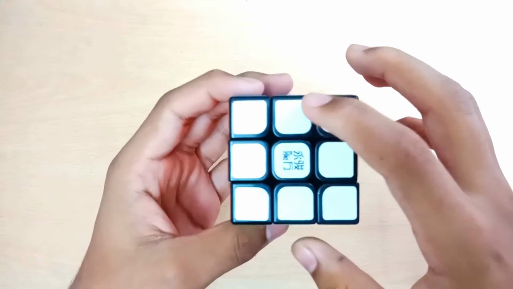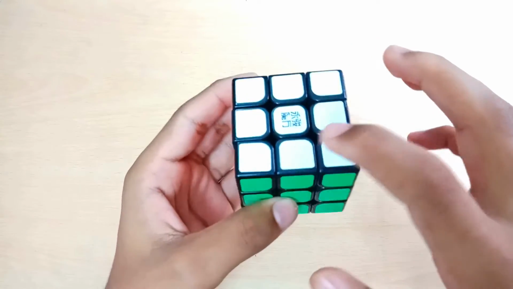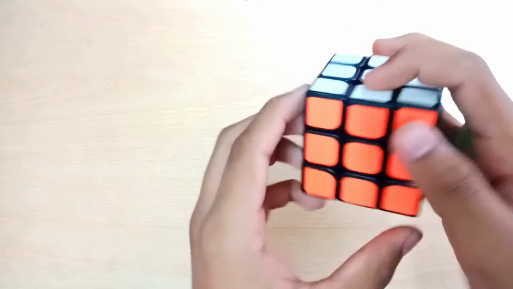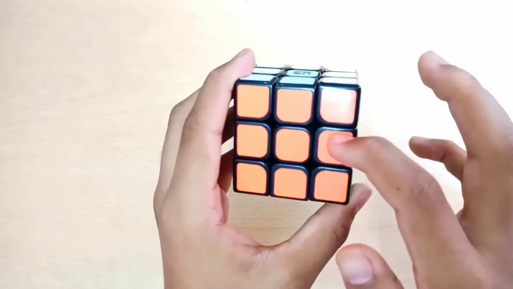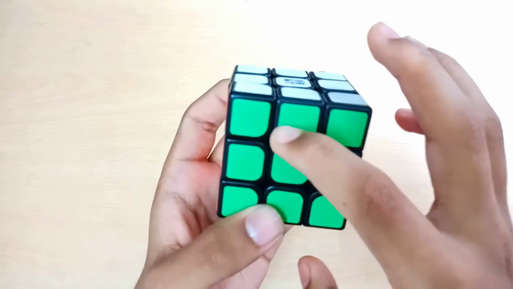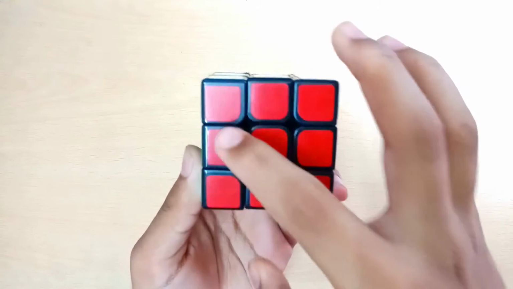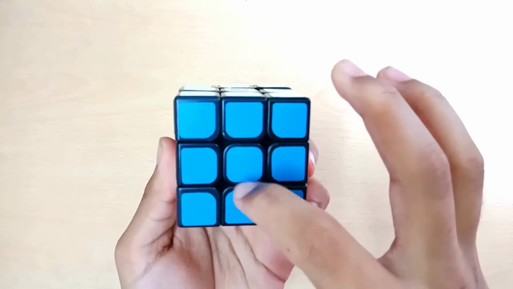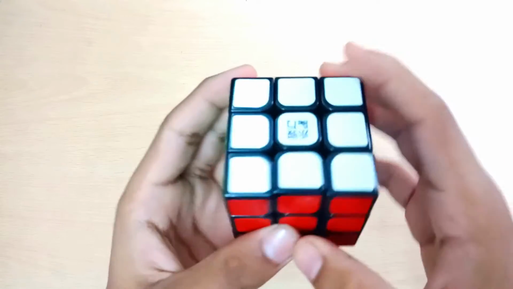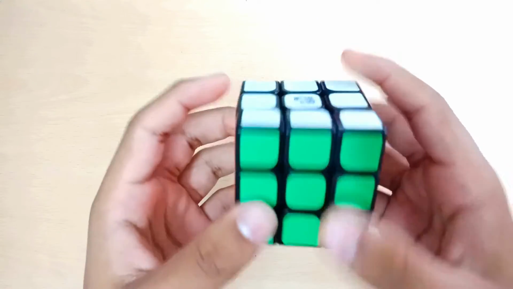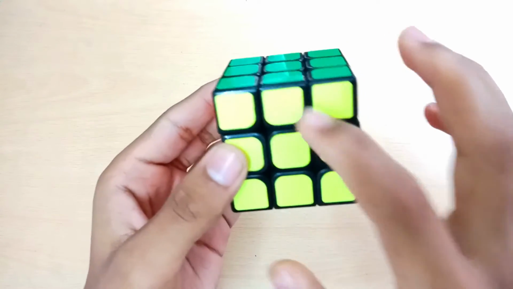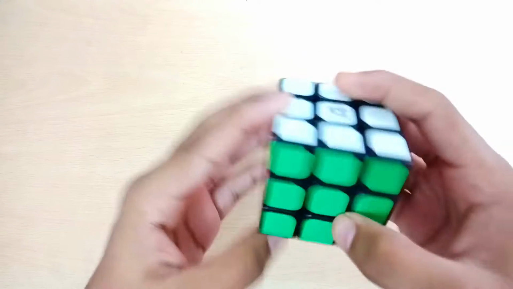This piece is known as piece A, B, C, D, move over to here, E, F, G, H, I, J, K, L, M, N, O, P, Q, R, S, T, and then keep your cube like this on how you started and just move down, U, V, W, X.